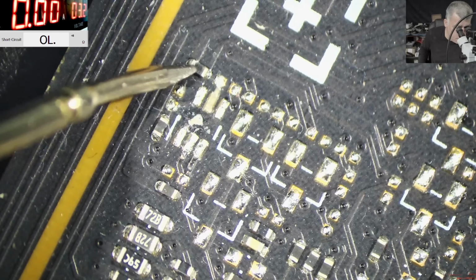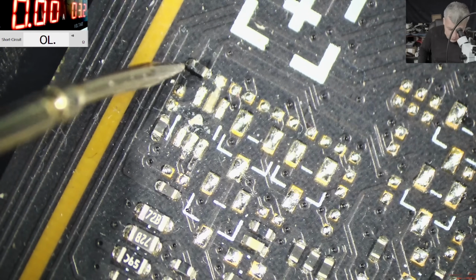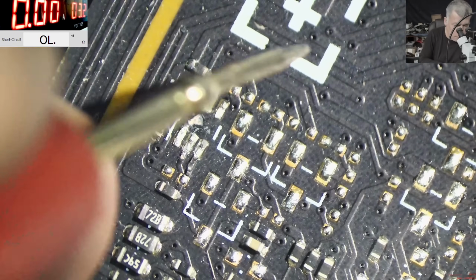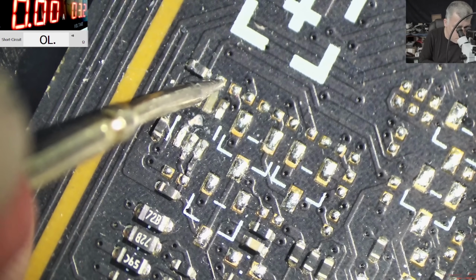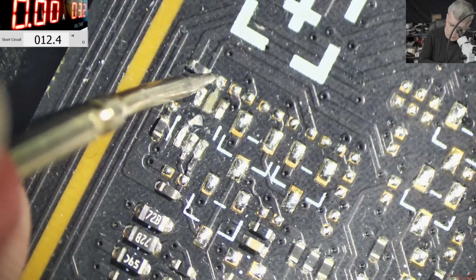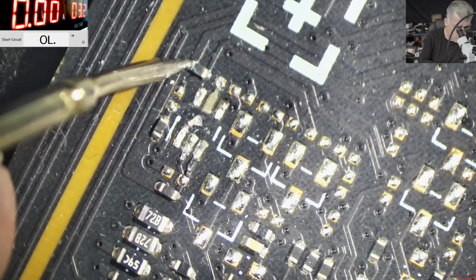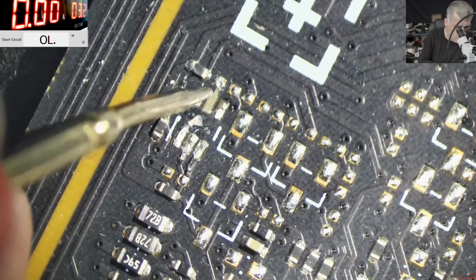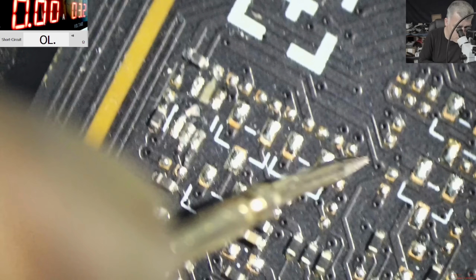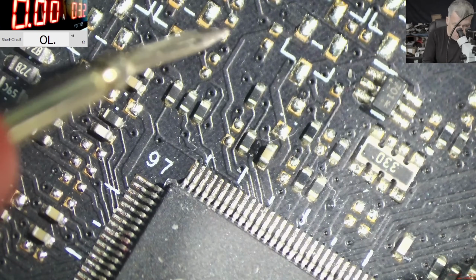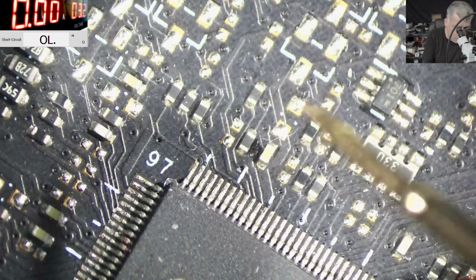One second, this is a resistor from ground. This resistor has 10 ohms. Let me switch off. 10 ohms, 10 ohms. And here is no ground. Okay, this track is coming somewhere. Let me see where this track is going.